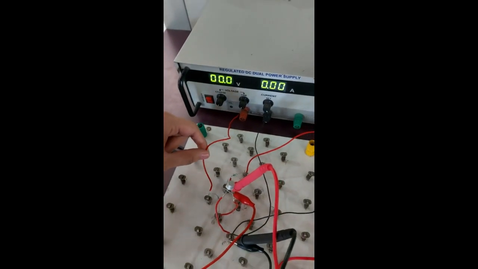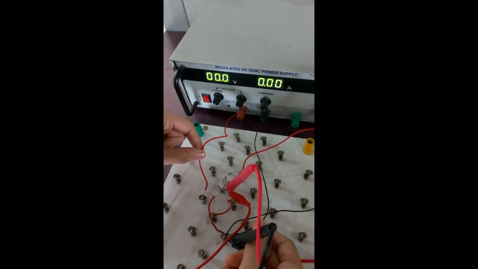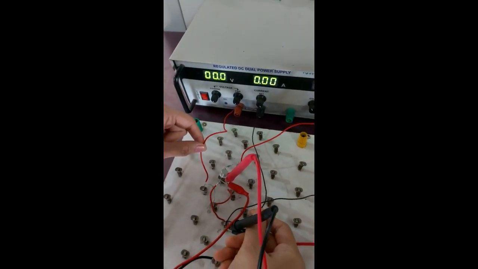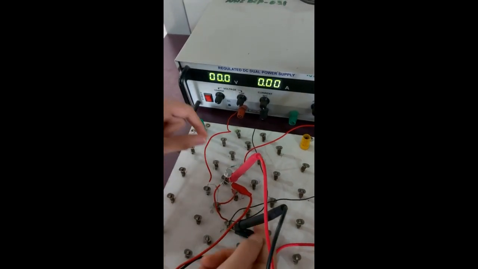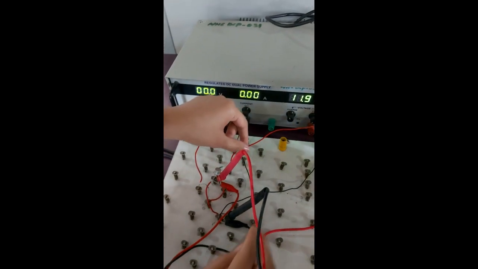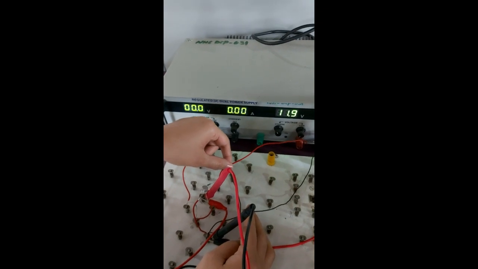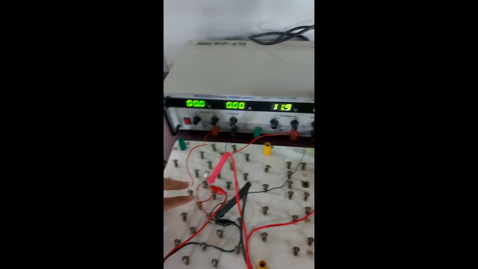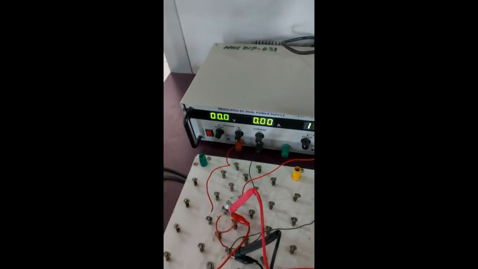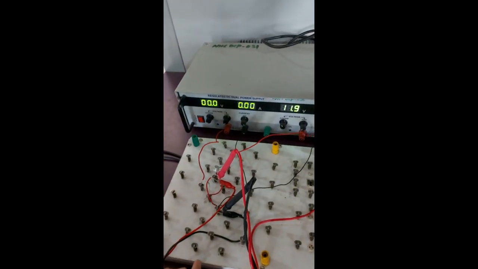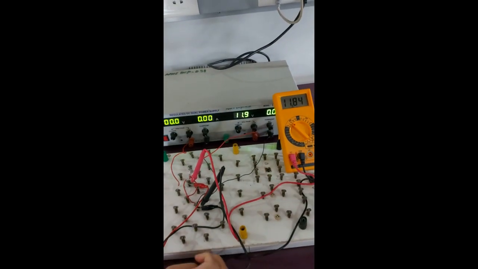So we have given a supply here. You can see again we've used a dual power supply, and we are connecting voltage VBB between the emitter and base terminals. And the supply voltage, which is around 11.9, is connected between the collector and emitter terminals. Now this is your base resistance RB, and this resistance is the collector resistance RC. We will take the drop across the collector and emitter terminals, that is the voltage VCE, which we are measuring with the help of a multimeter.